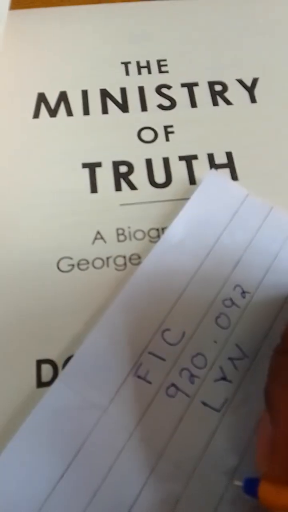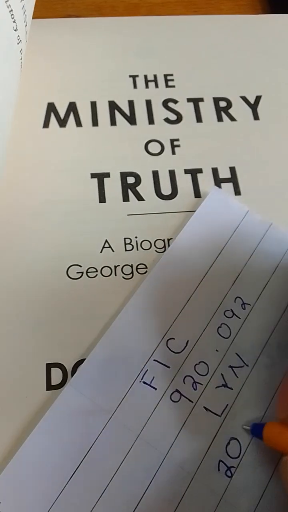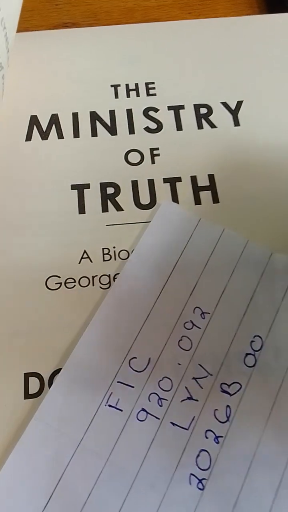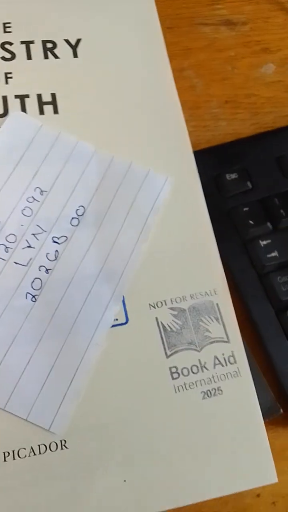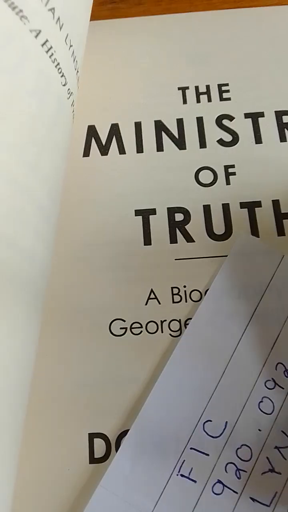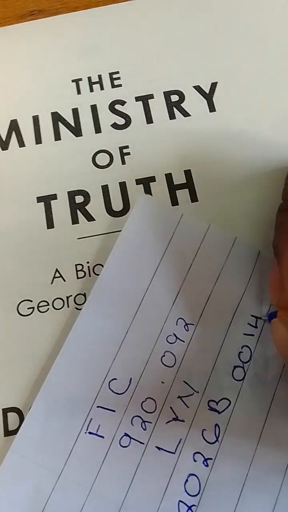This book's barcode will be 2026 B, 2 zeros, and then this was 144. Now this will be 145.